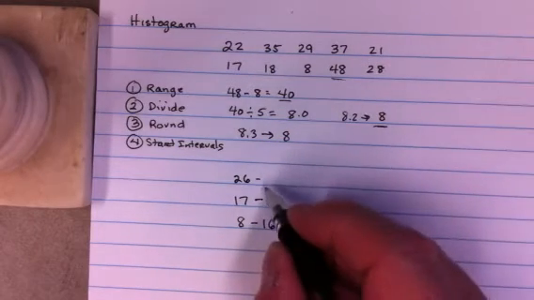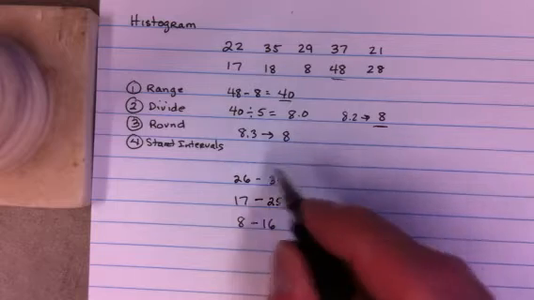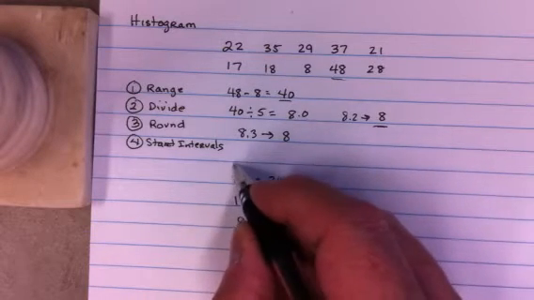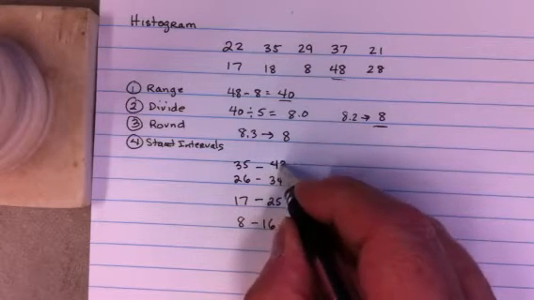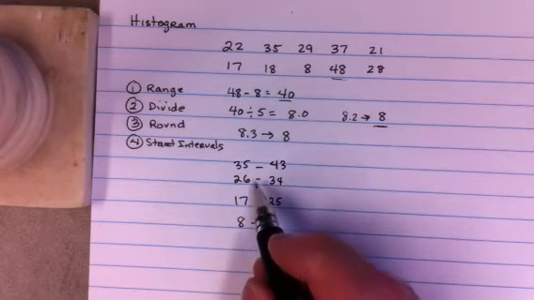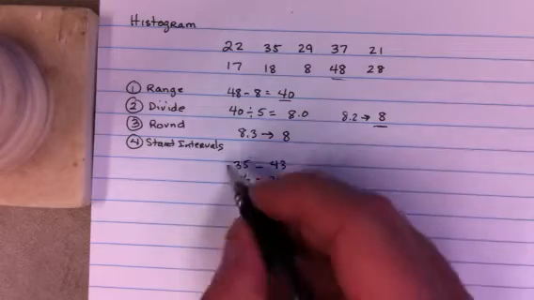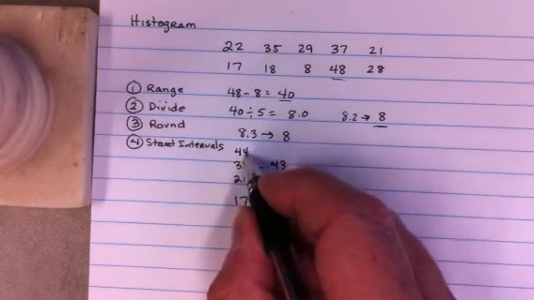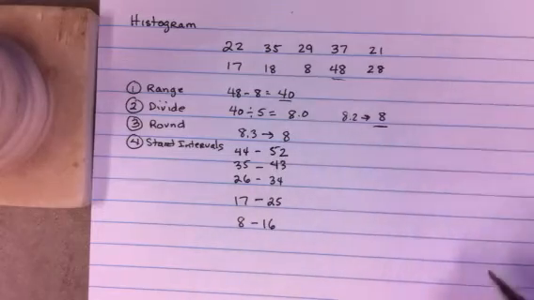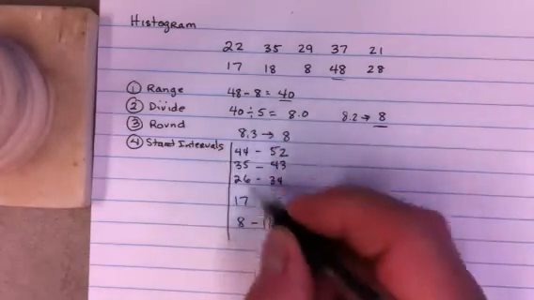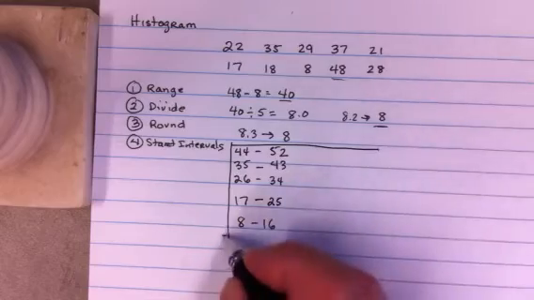We add 8 more, and we get 34. We skip a number, 35. We add 8 more, we get 43. So this is the first interval, second interval, third interval, fourth interval. We skip a number, 44. We add 8 more, and it's 52. Then we're going to make this into a little table.